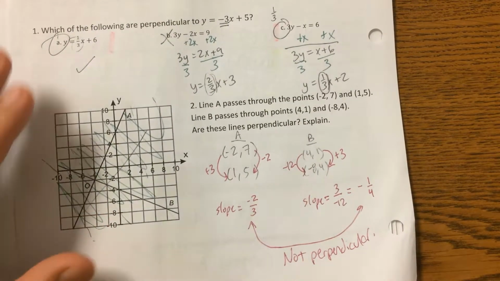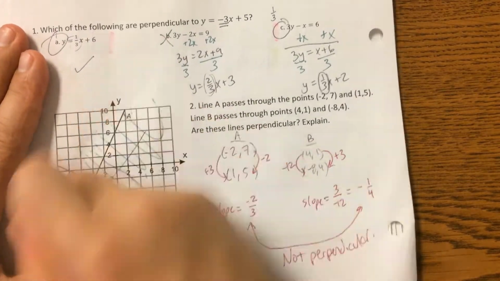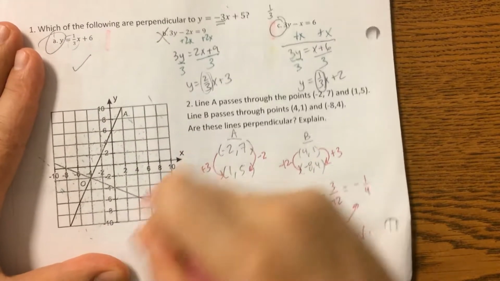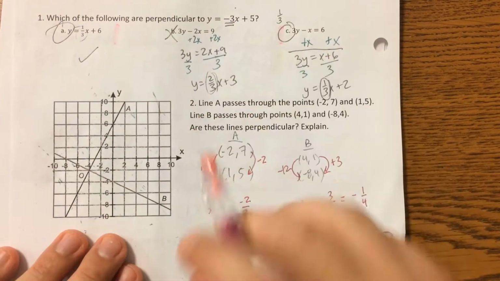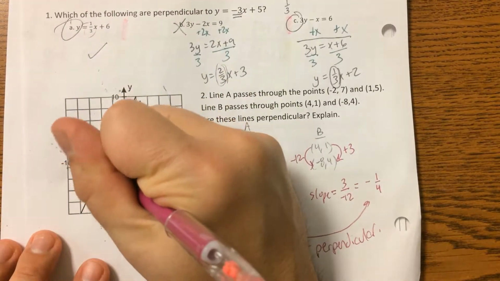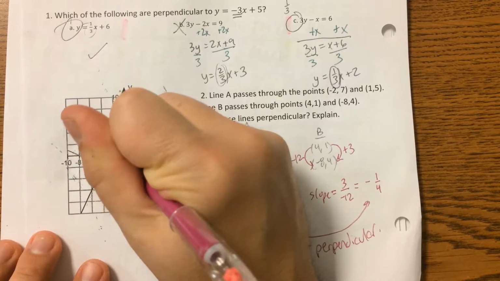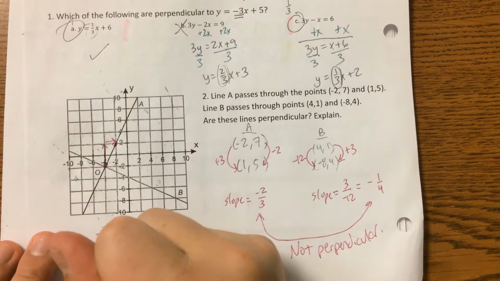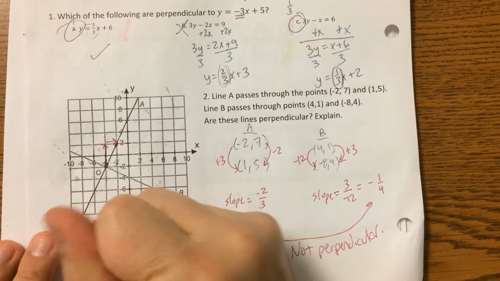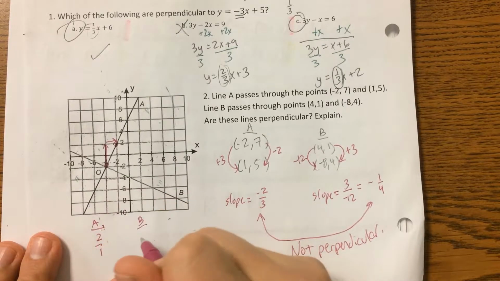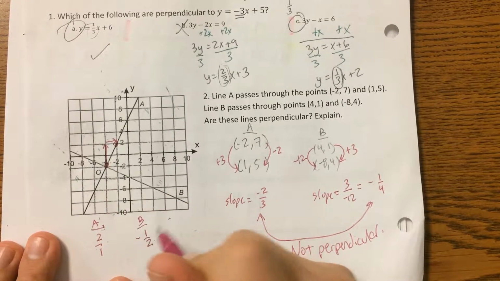Looks like this graph might just be another problem. We could tell real quick that these are going to be perpendicular if we check the slopes. The slope of line A in this situation is going to be up 2/1. And then the slope of line B would be down 1/2, so -1/2.